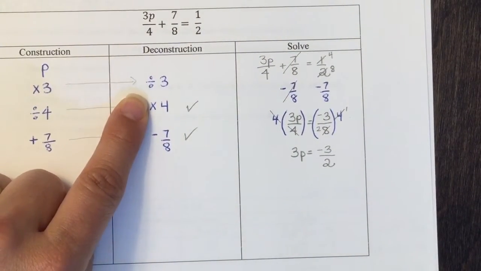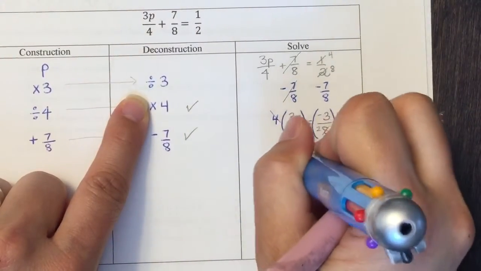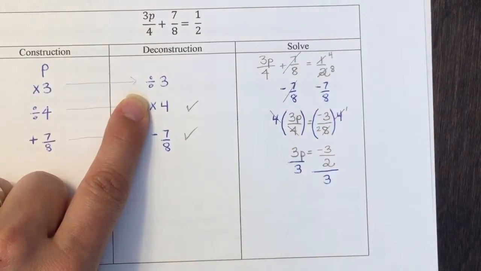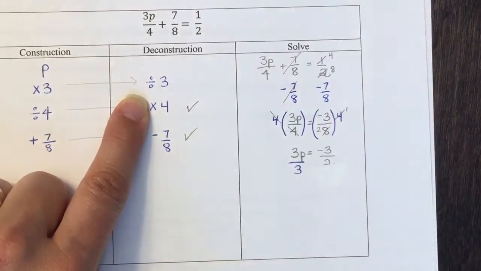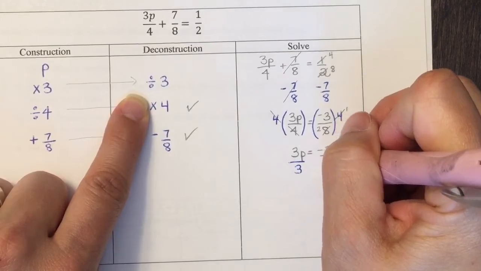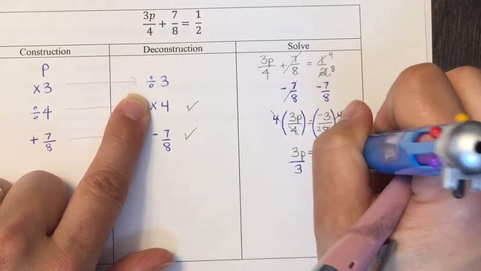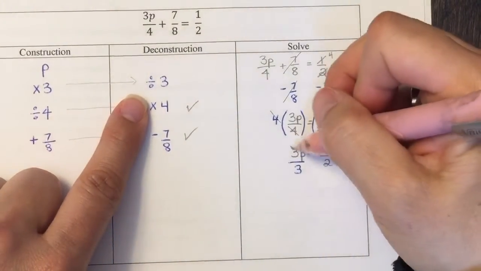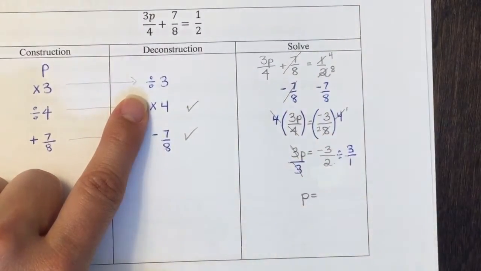Next one is divided by 3. So I'm going to divide this by 3, and I'm going to divide this whole fraction by 3. I'm going to write it in an easier way for us to visualize it. So I'm going to divide this by 3 over 1. 3 in the numerator, 3 in the denominator, that cancels out, so we're left with p.